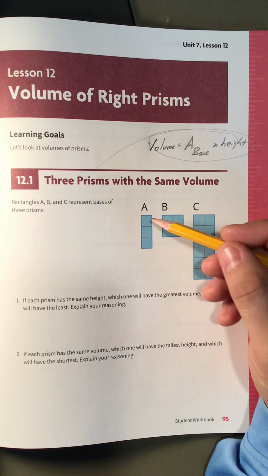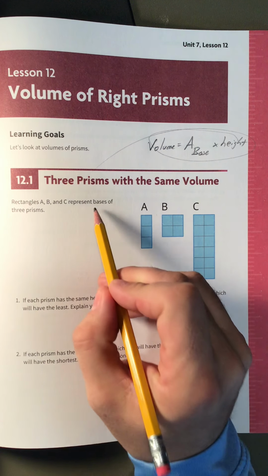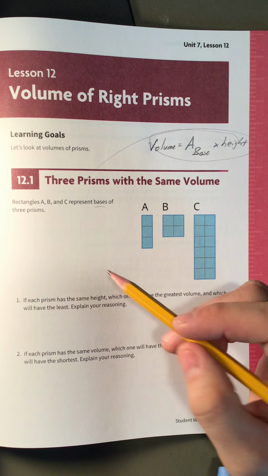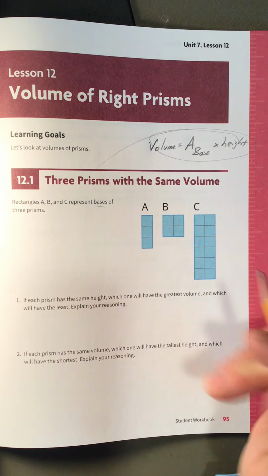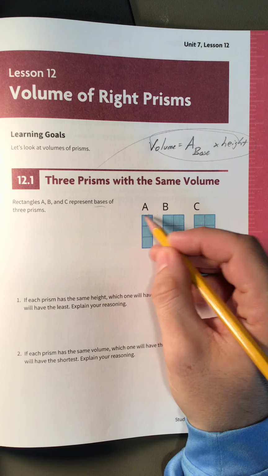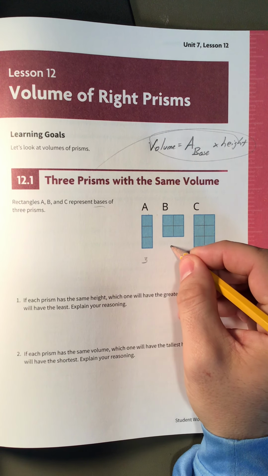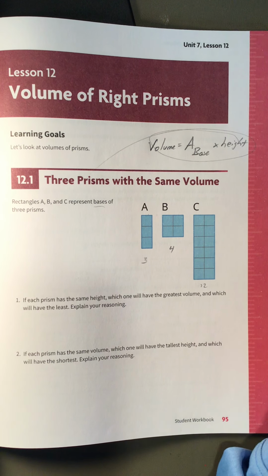So take a look at these here. Now I'm just going to make note of the area of the base. This is the bottom, the base of these prisms. Remember, prism means it has the same base on top as on the bottom, and doesn't come to a peak like your pyramids do. The area of this one would be 3 by 1, so the area of this base would be 3. This is 2 by 2, which is 4. This is 2 by 6, so 12.